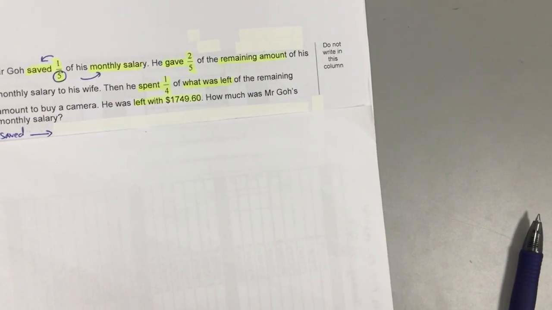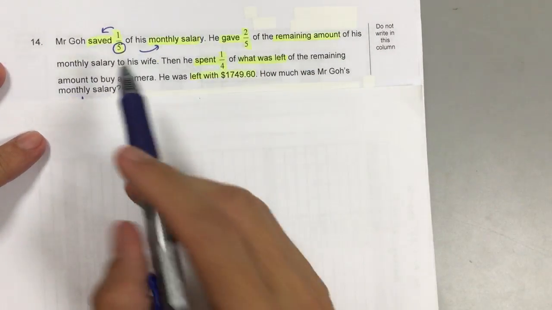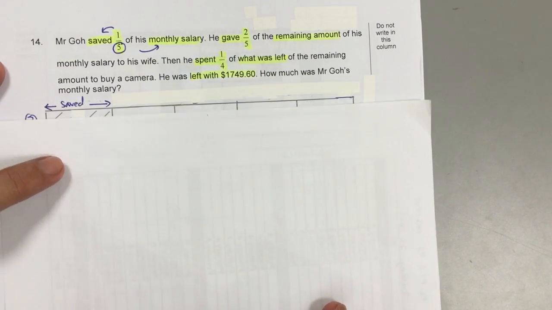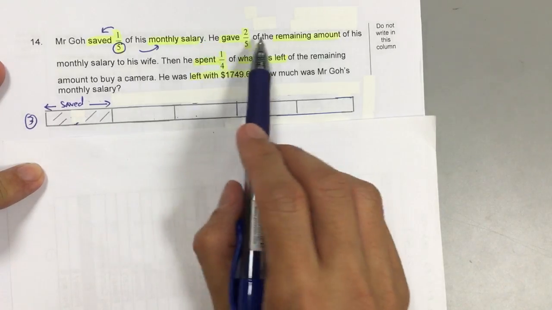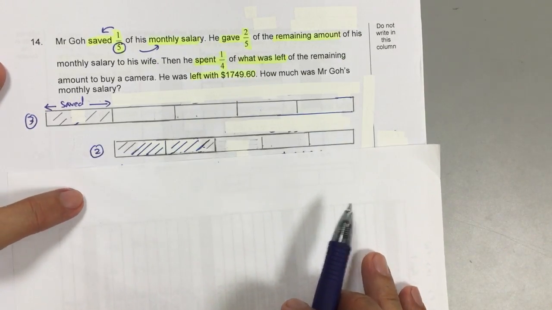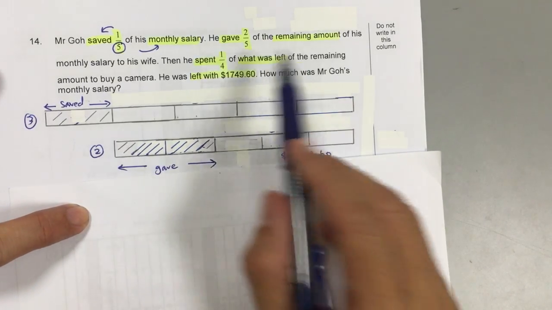Question 9. This is also a bit complicated. Mr. Goh saved 1/5 of his salary, so I use a model, 1/5 save. He gave 2/5 of the remaining, so here he gave away 2/5 of the remaining.